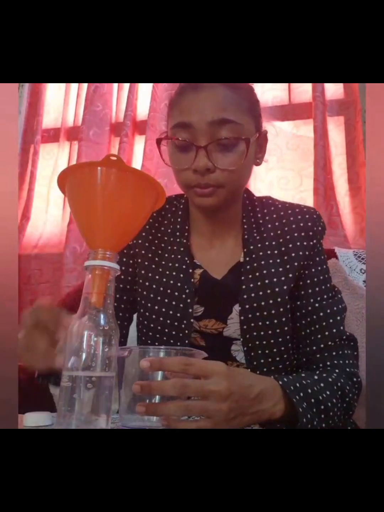What you want to do is make sure you wash out your beaker. In this case, I'm washing out my measuring cup and my pipette.